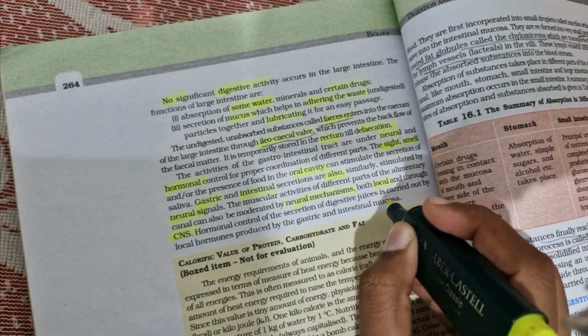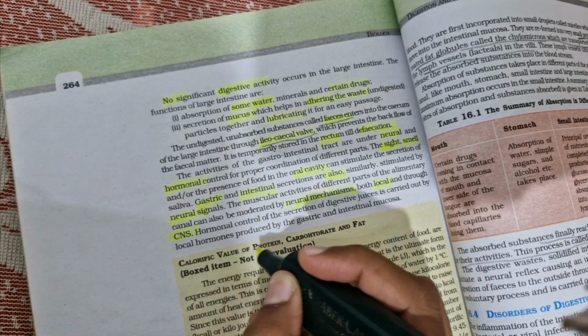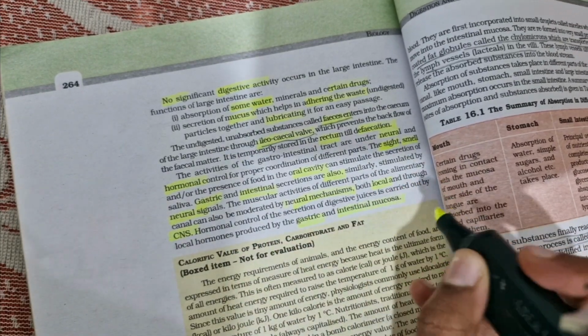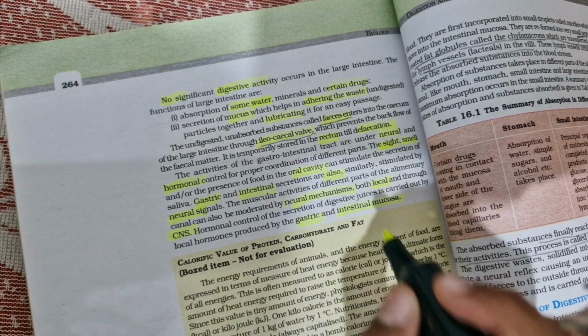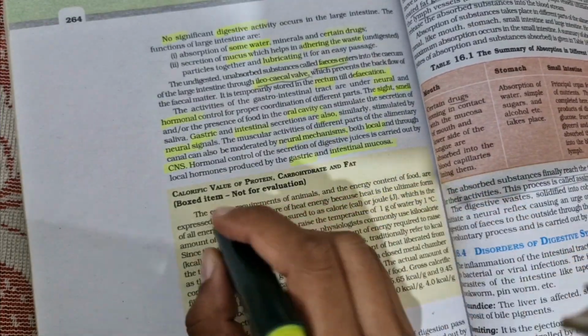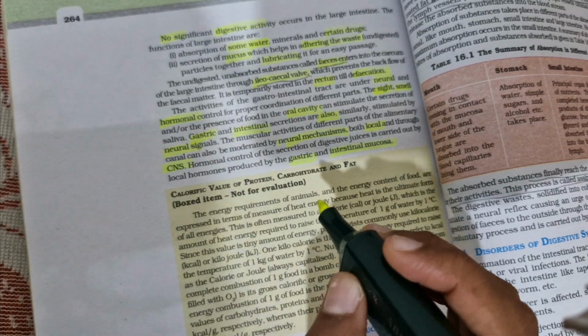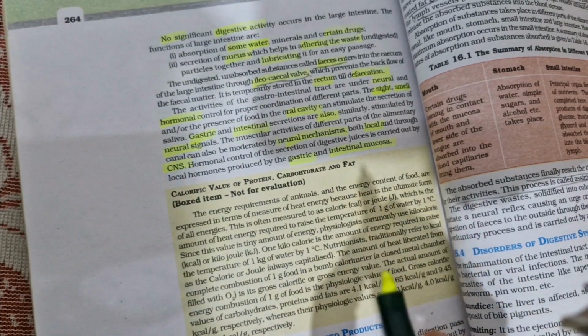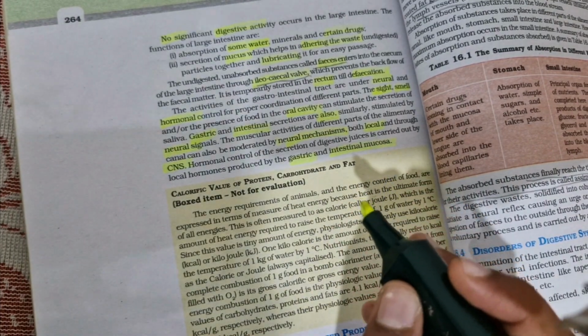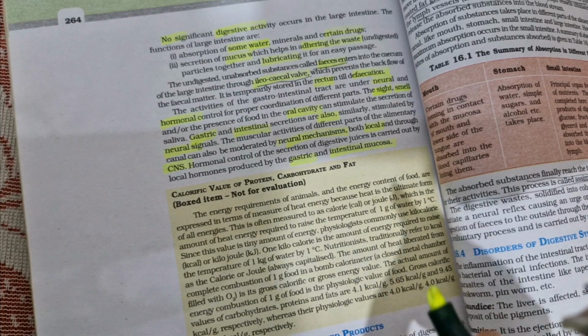Hormonal control of the secretion of the digestive juice is carried by the local hormones produced by the gastric and intestinal mucosa. Both will produce hormones that also help in digestion. Now, the energy requirement of the animals: we need to calculate the calorific value of proteins, carbohydrates, and fat. Fat will have more caloric value than proteins and carbohydrates.